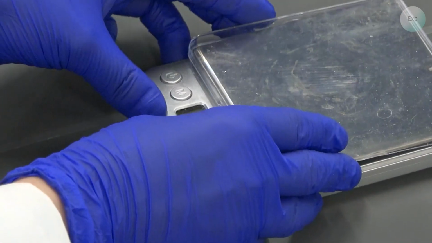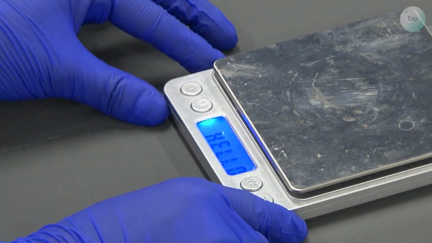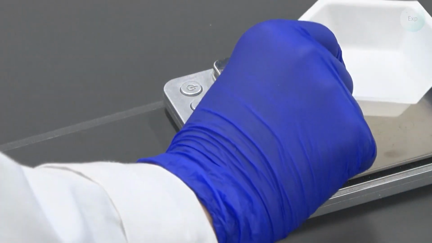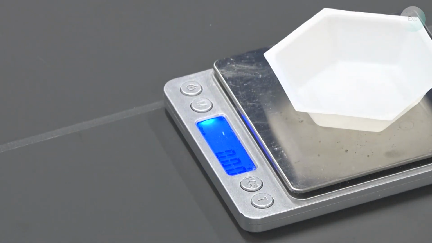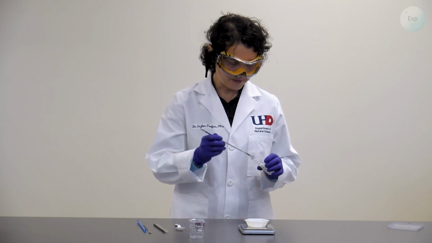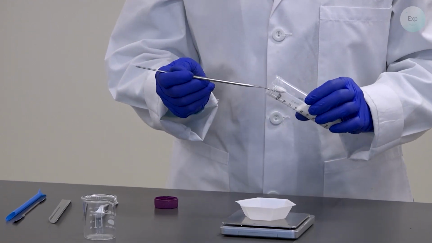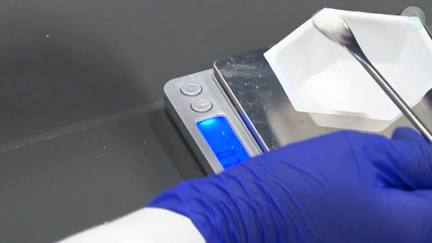So the first thing I'm going to do is remove the lid from my scale, turn it on. I will place the weighing boat on it. Press tare. It will show 0.00, and this is where I can begin measuring the amount of material. I will use my lab spatula this time and place some amount of sugar in my weighing boat.